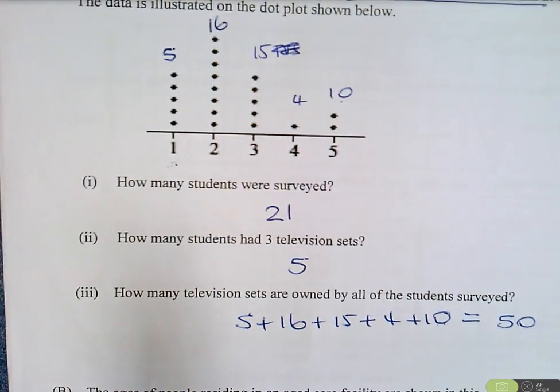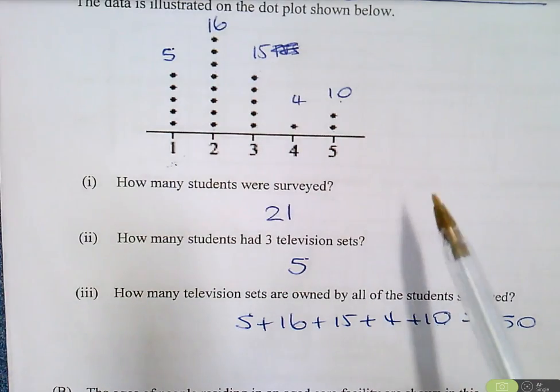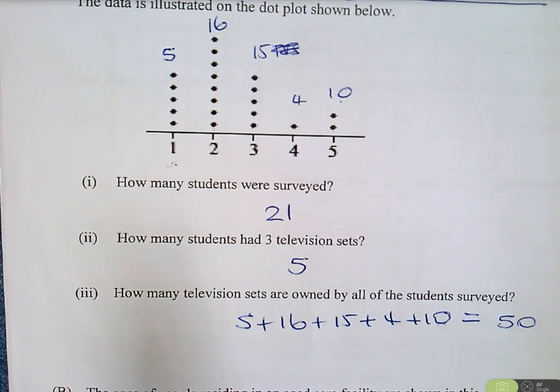50 TVs. So girls, we've done this 3 times now. We did it once with columns, we've done it with dots, and I think we've done it twice with columns. Okay, so the same thing, 3 times.